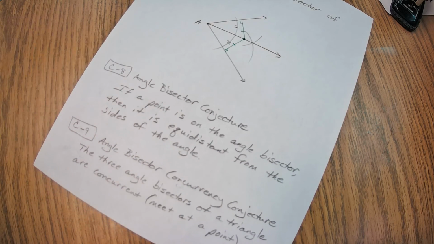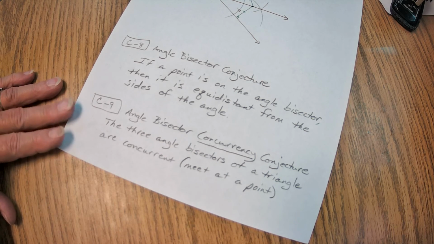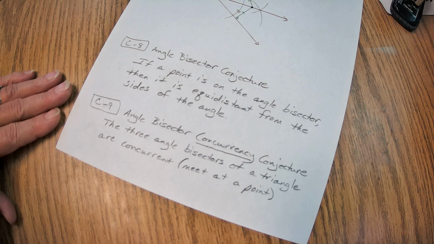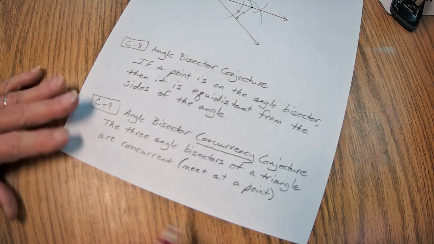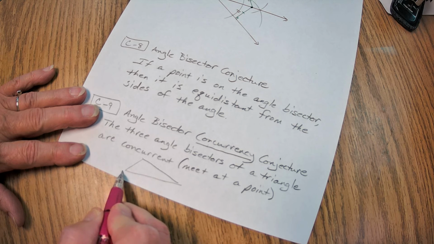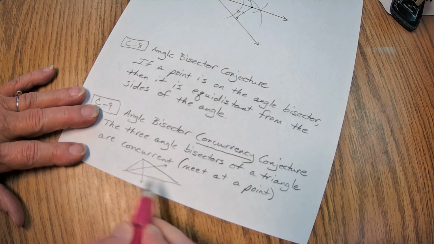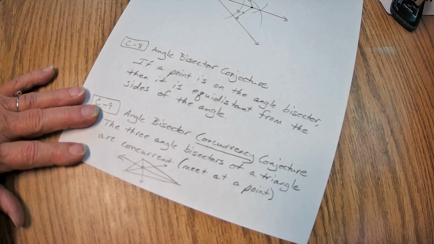And then that also leads us to the angle bisector concurrency conjecture. That might be a new word for you. The three angle bisectors of a triangle are concurrent. In other words, they will all three meet at the same point. So for instance, if I bisect that angle, and I bisect that angle, and I bisect that angle, they're all going to meet at the same point.